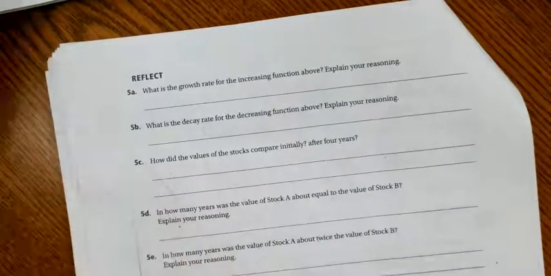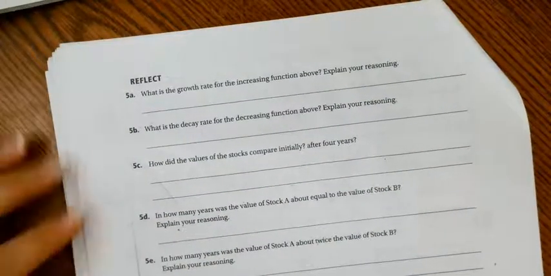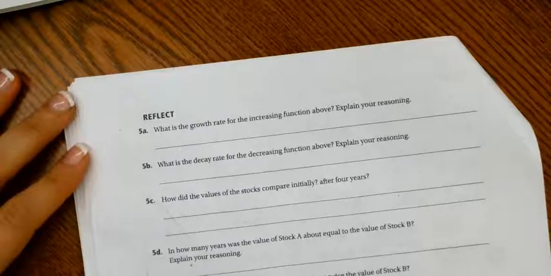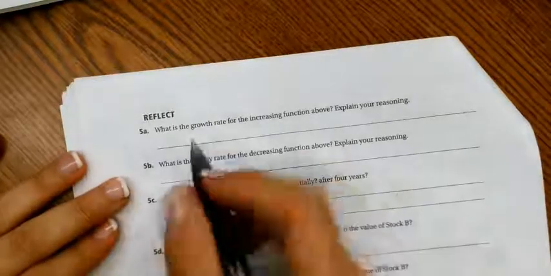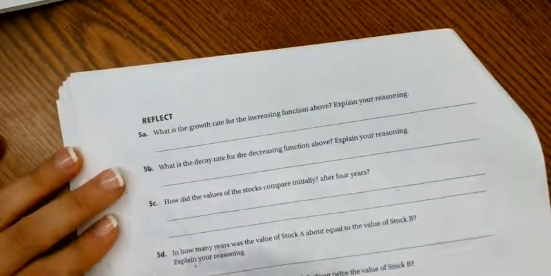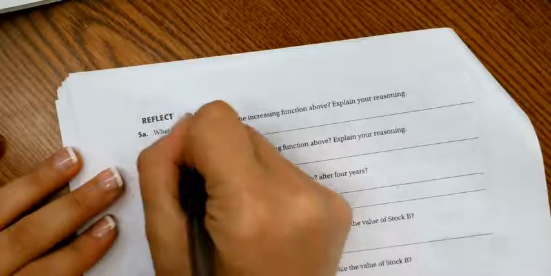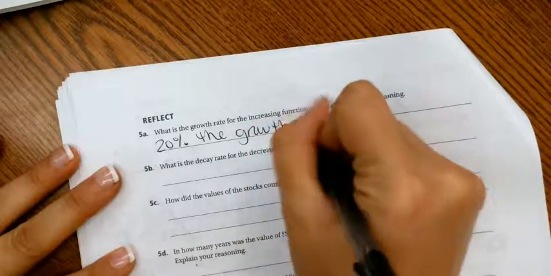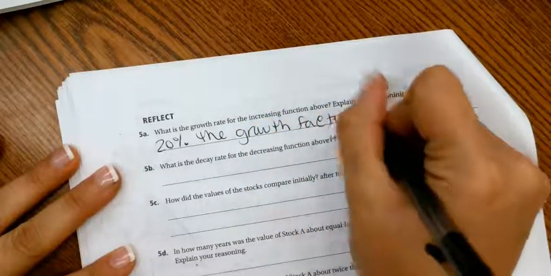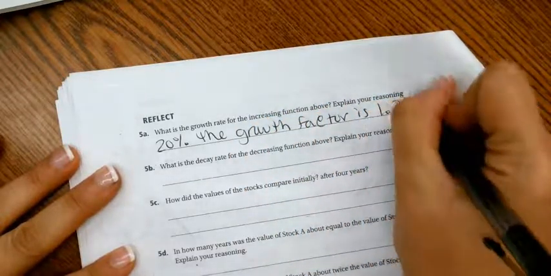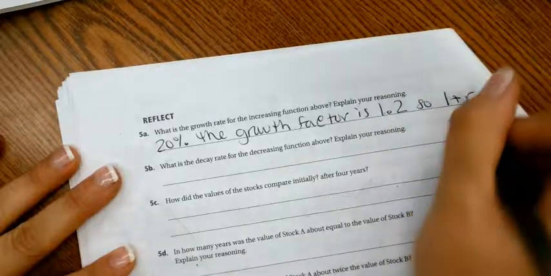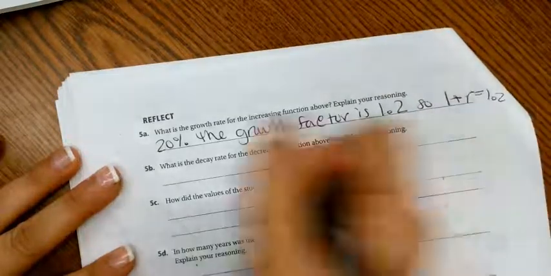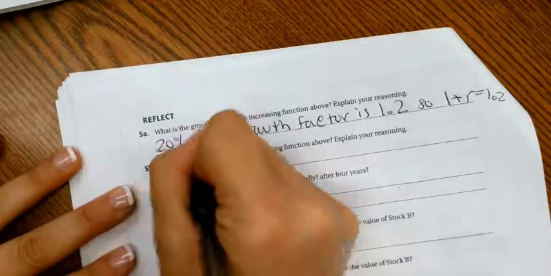What is the growth rate for the increasing function above? Explain your reasoning. So it was 20%. The growth factor is 1.2. So 1 plus R equals 1.2. R equals 0.2.